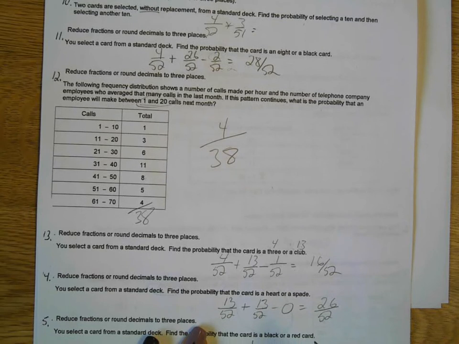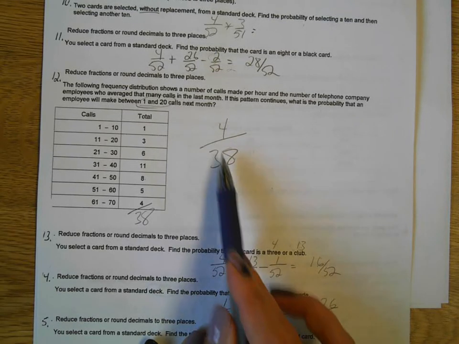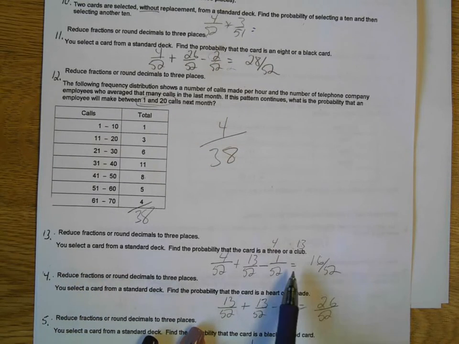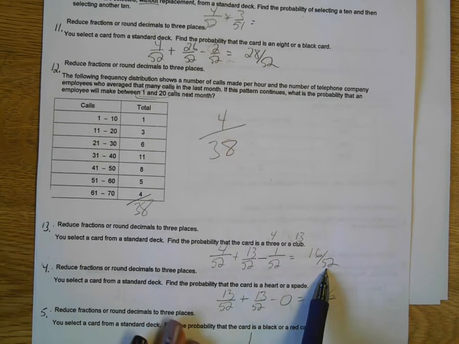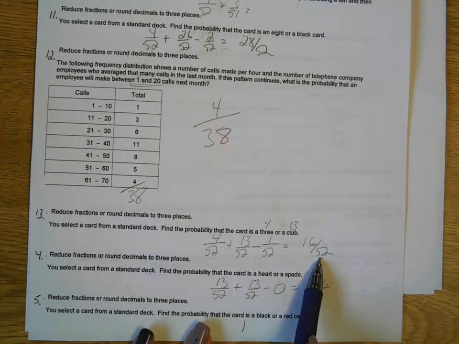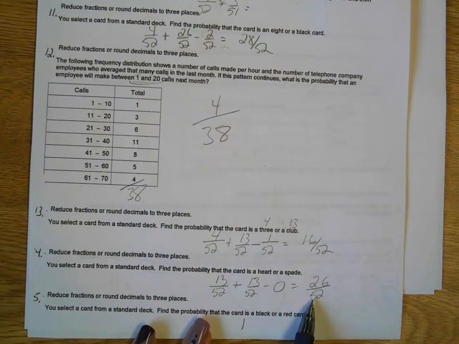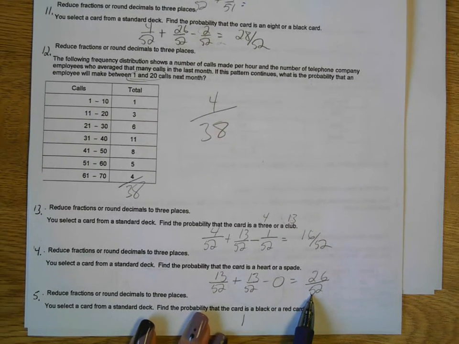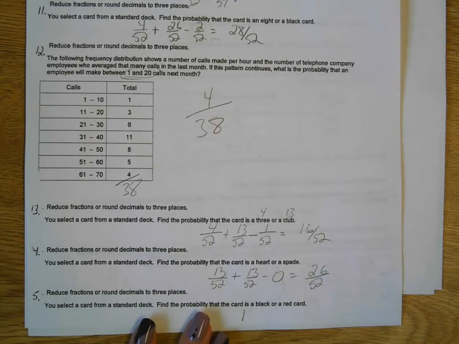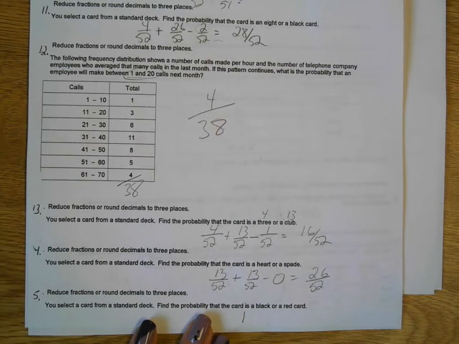I put decimals for everything. That's fine, but show me the fractions. It's easier for me to see if you did it right. 13, I came out to 16 out of 52. I like percentages. I don't care what kind of answers you write. I'll have them all on my key, so whatever makes you happy. 14 is 26 out of 52. And 15 is 1. Questions on page 2? Can you do 13?